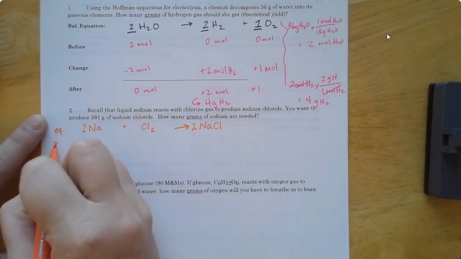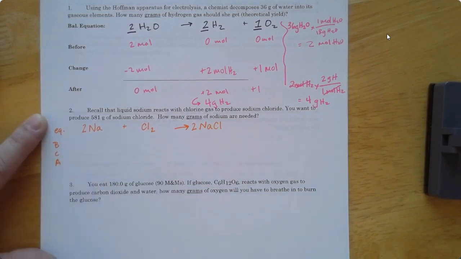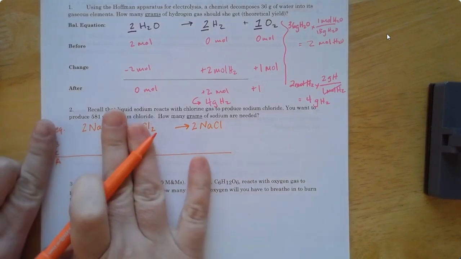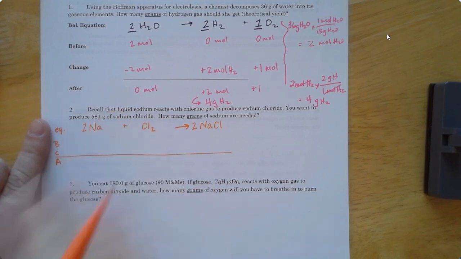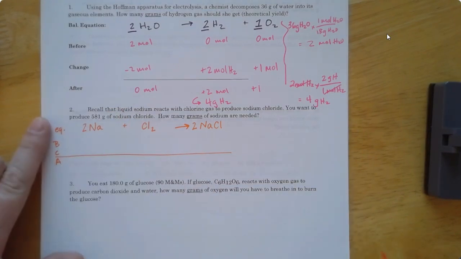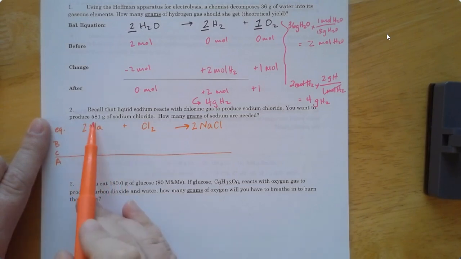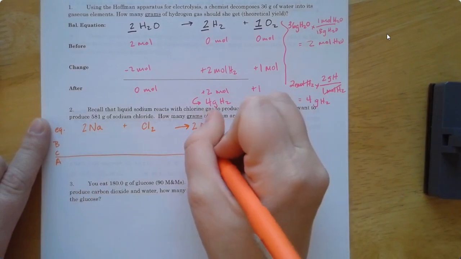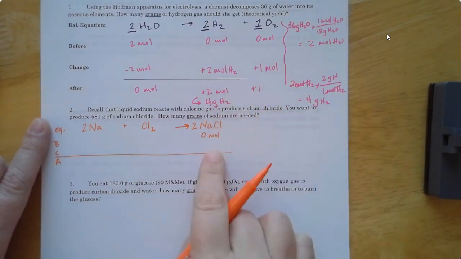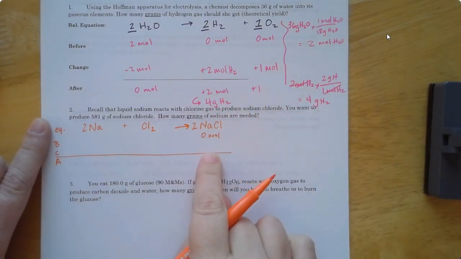Then for our BCA chart, I just write BCA down the side there. I like to draw a line there over the A too, just so I kind of know. I think about it as those old problems from elementary school where we're adding things together or subtracting things. That's the way that I think about each of these columns. Next, we're told that we're going to produce 581 grams of sodium chloride. So we're going to start with no moles, but I can't put grams there. I have to convert that value to moles.